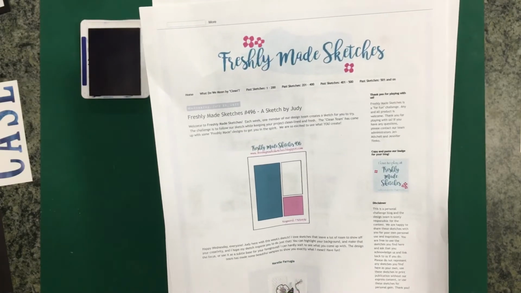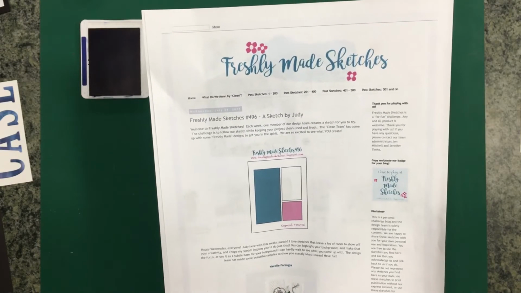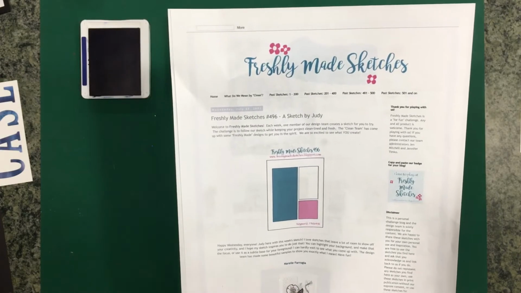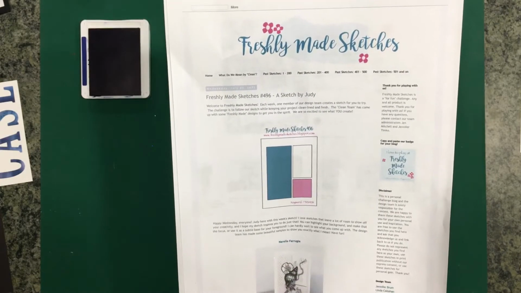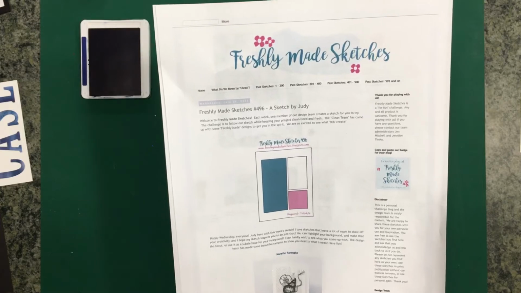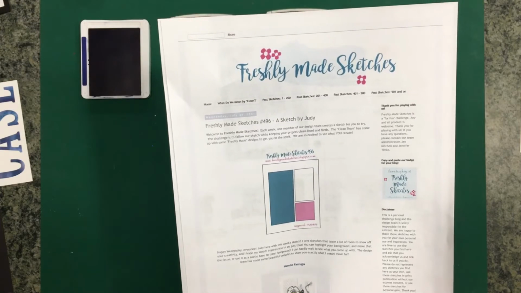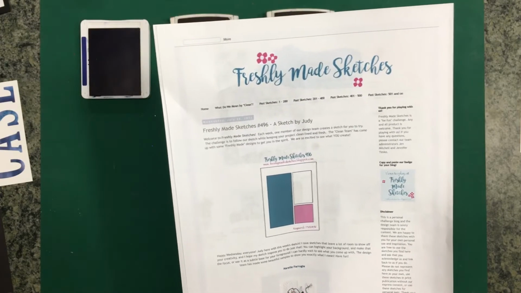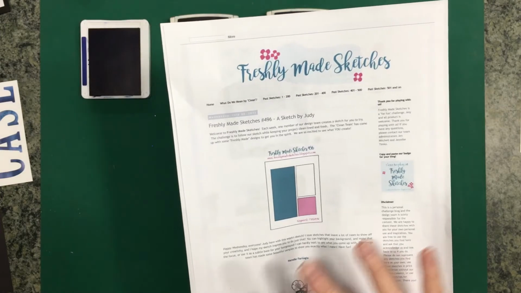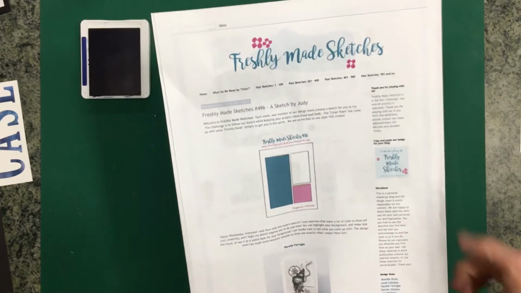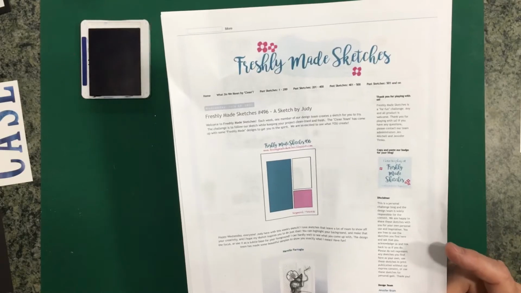Now, this is from Freshly Made Sketches, and there are a lot of sites out there. If you put in card blueprints or card sketches, card layouts, you will have a plethora of places to look for just things to jog your creativity, kind of layouts to use for your project. So between those two things, I was ready to go.